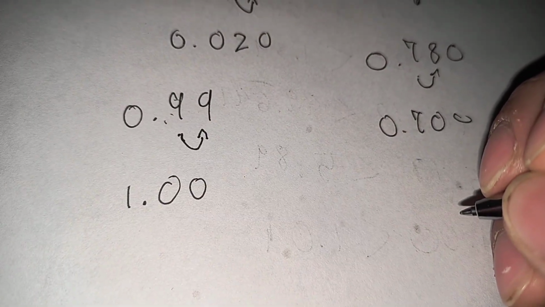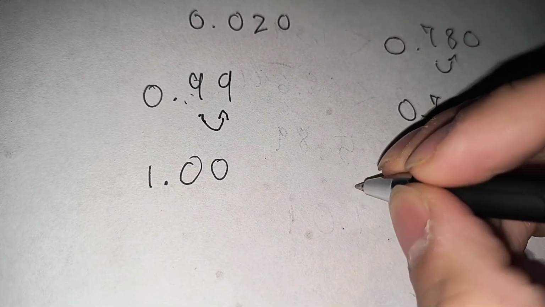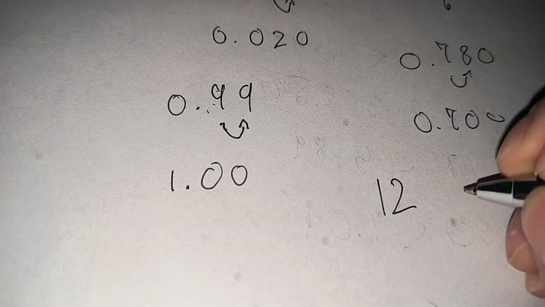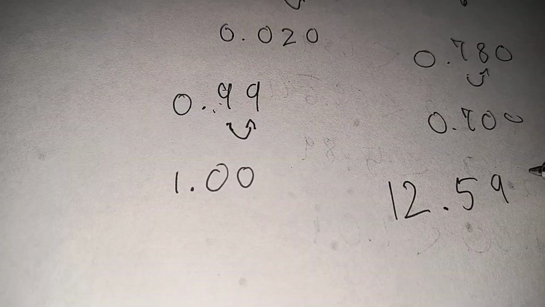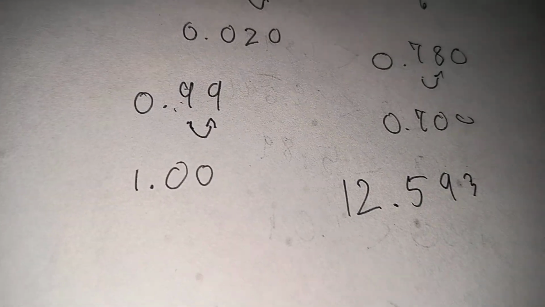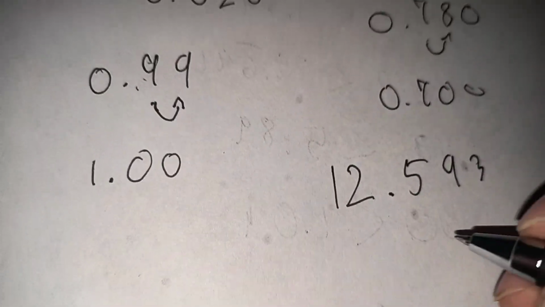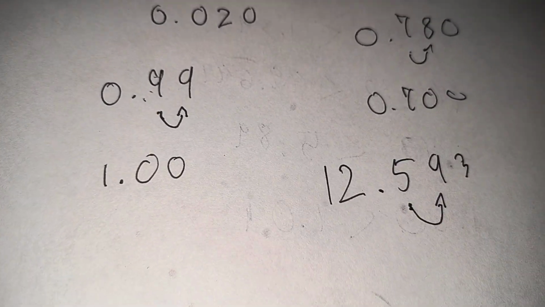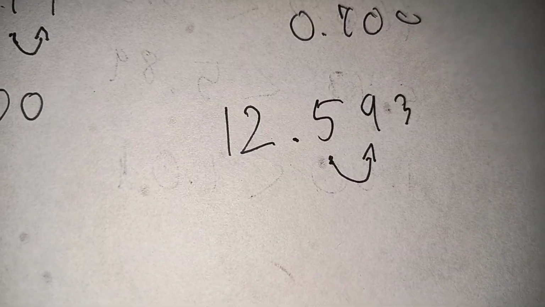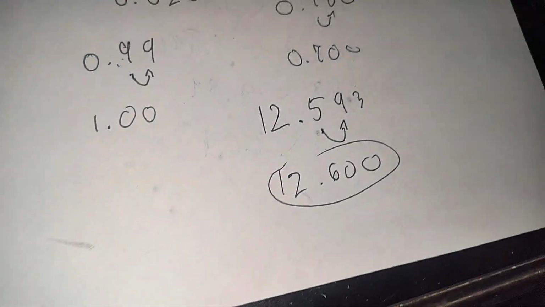And that's how. What about a number with a whole number? What about 12.593, rounded to the nearest tenths? Well, we look at the tenths place and we look at the one after it, the hundredths place. Is it closer to 12.6 or is it closer to 12.5? Well, it's closer to 12.6. So this number would become 12.600. We'd round it to 12.60.